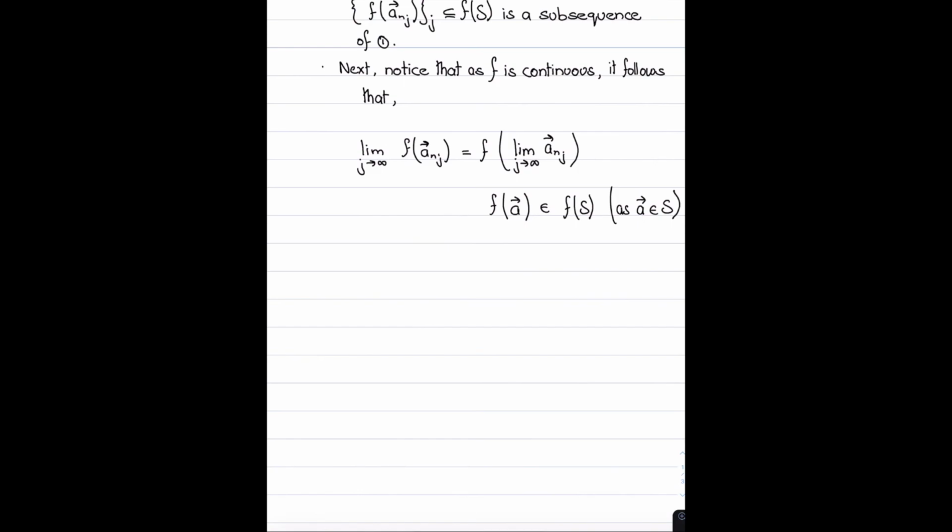Okay, so this basically completes the proof, because f of a is of course the limit of the sequence f of A of n_j, and it lies in f of S, and thus, as a consequence of the Bolzano-Weierstrass theorem, f of S is compact.